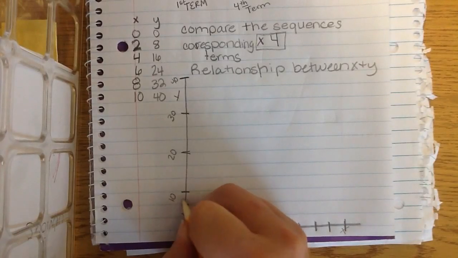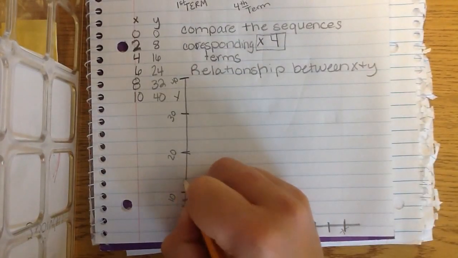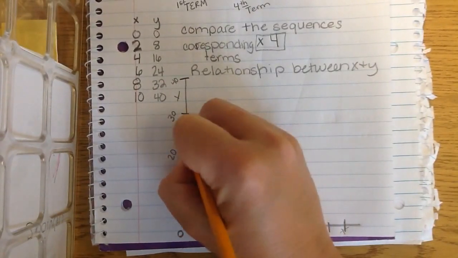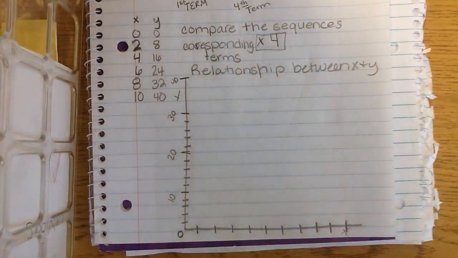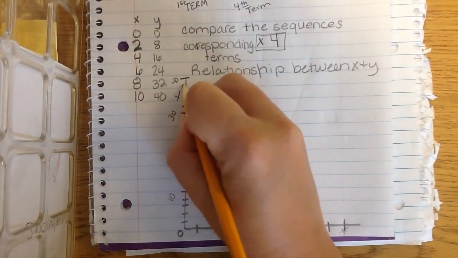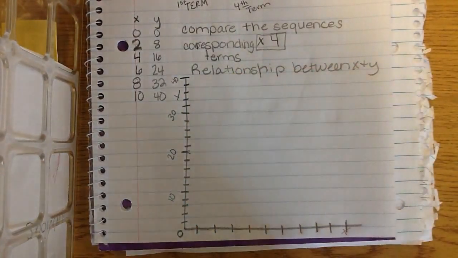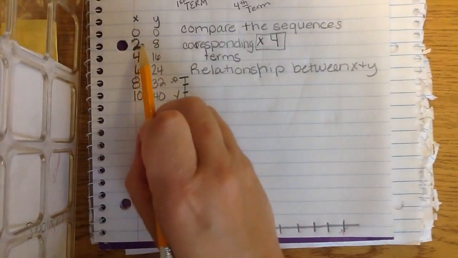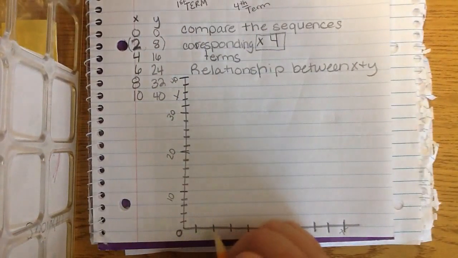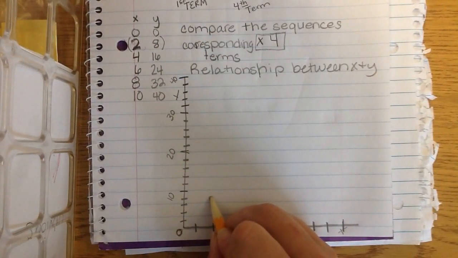2, 4, 6, 8, 12, 14, 16, 18, 22, 24, 26, 28. So I'm going to count to go by twos. 32, 34, 36, 38. So let's look at 0, 0. My next point here is 2, 8. 2, and I'm going to go up to 8.